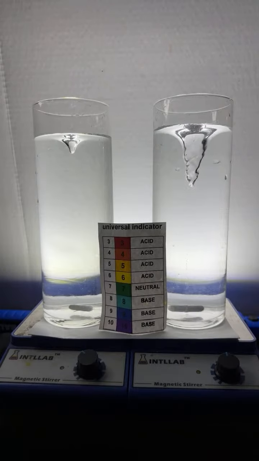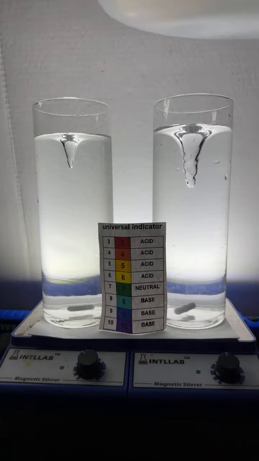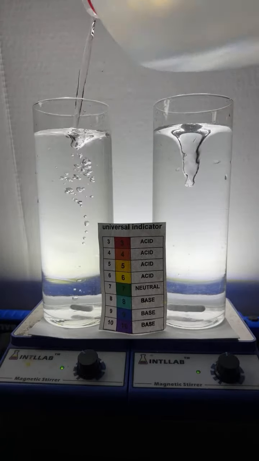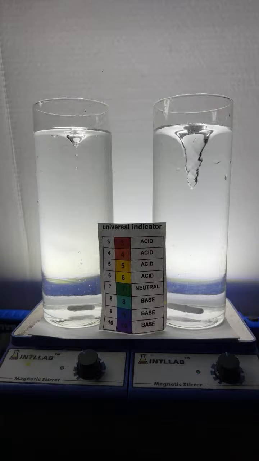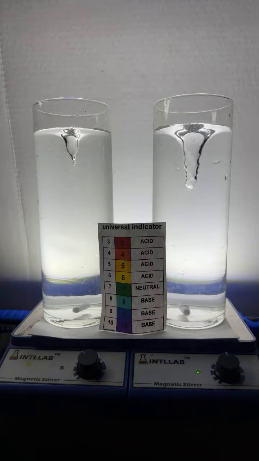I just want to add just a little bit more fluid to the one on the left. A little OCD about making sure the levels are kind of the same. Yeah, I'd say that looks okay.